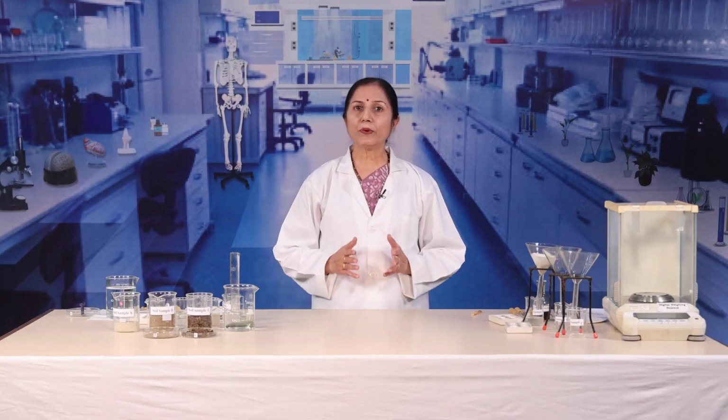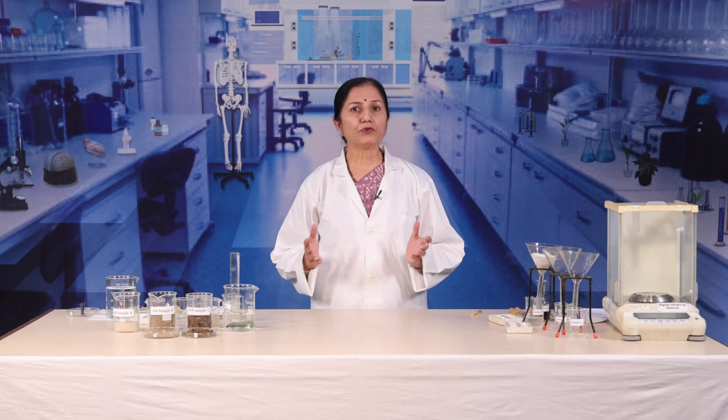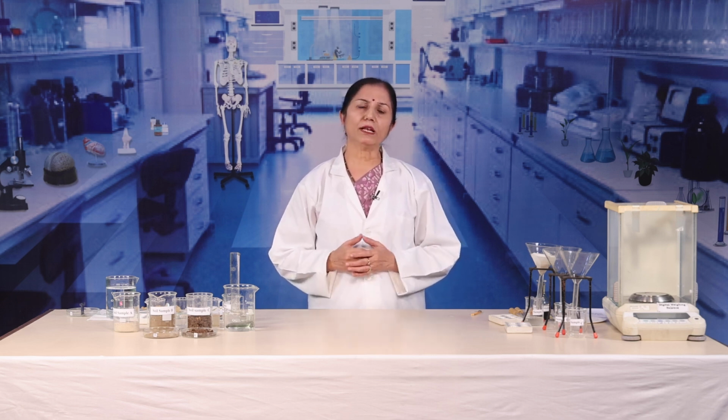Now, let us quickly recapitulate what we have learned today. Today, we have understood different methods to determine pH of different soil and water samples. We learned about the importance of soil pH for proper plant growth and maintenance of soil microenvironment. We also learned about the importance of pH of water in our daily life.